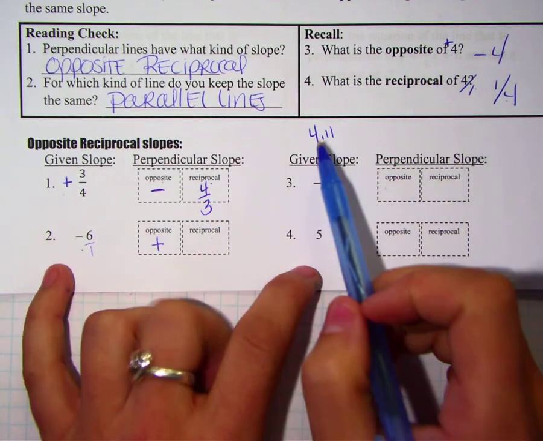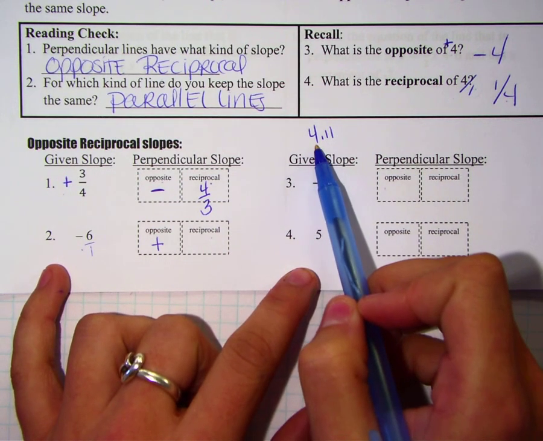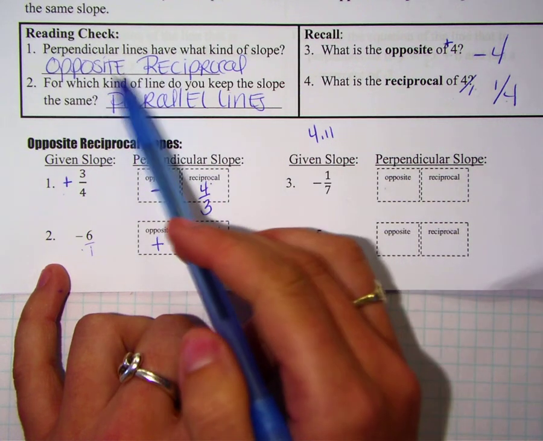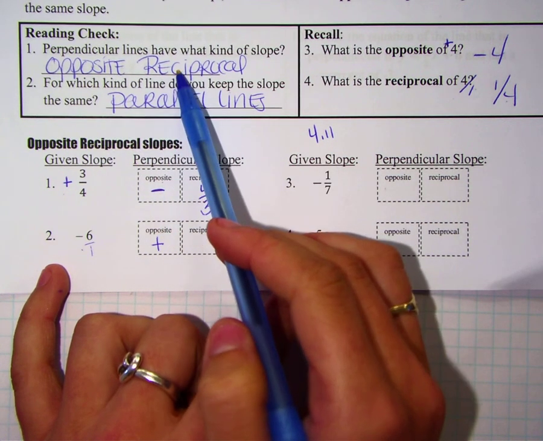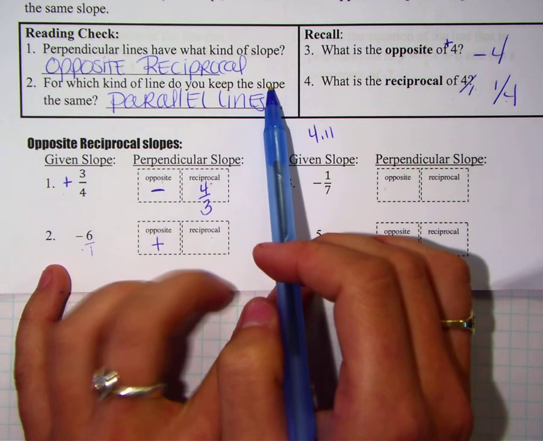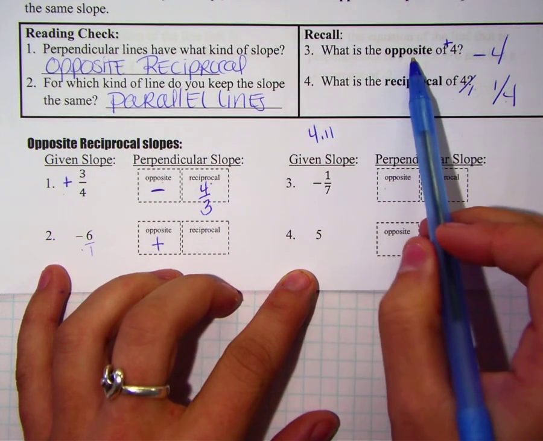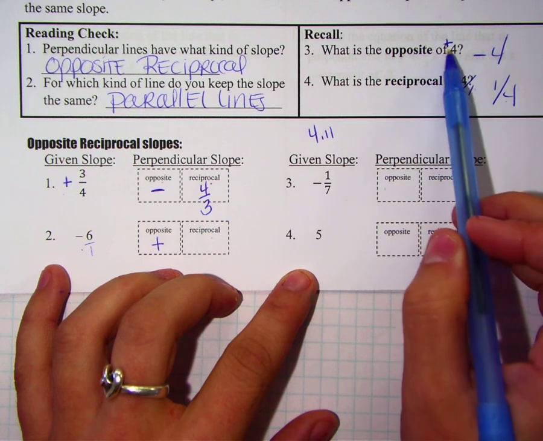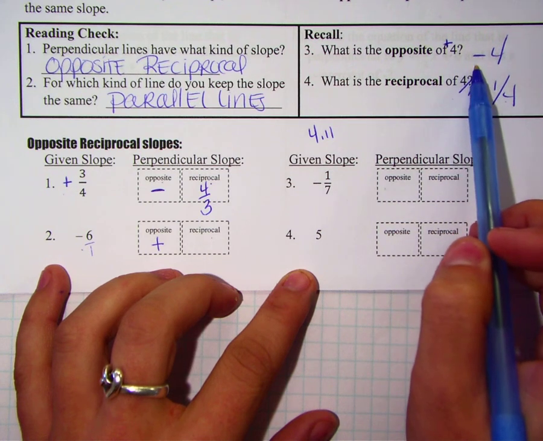Okay, this is lesson 4.11. Quick review. Perpendicular lines have opposite reciprocal slopes. Parallel lines have the same slope. So opposite means you change the sign. The opposite of a positive 4 is a negative 4.